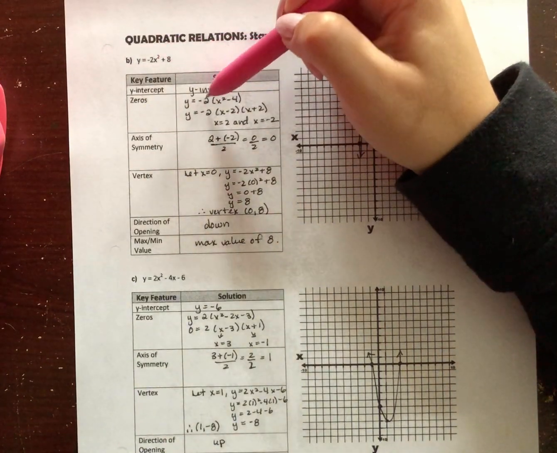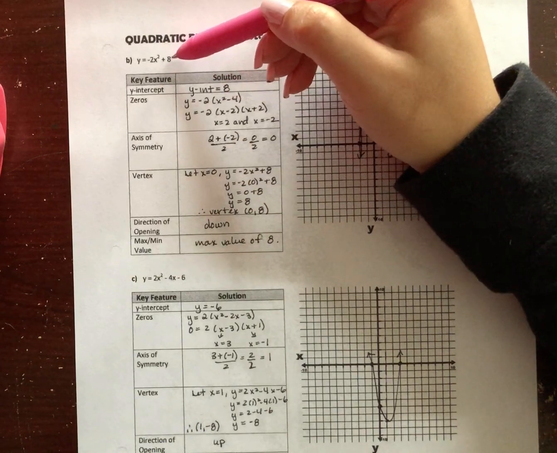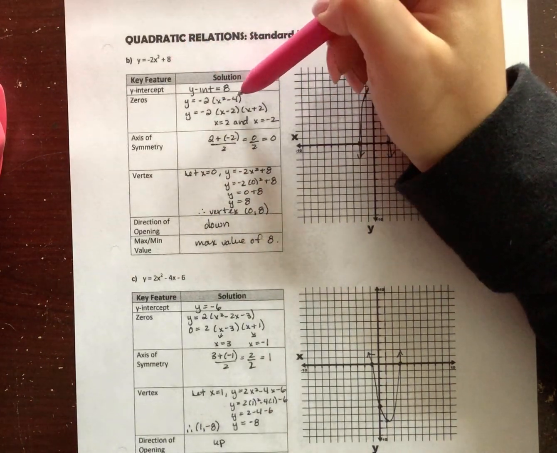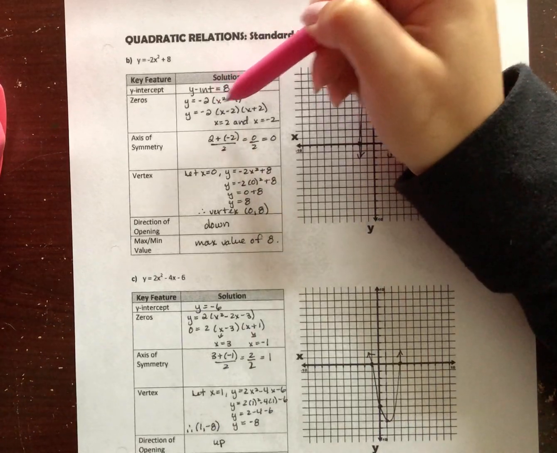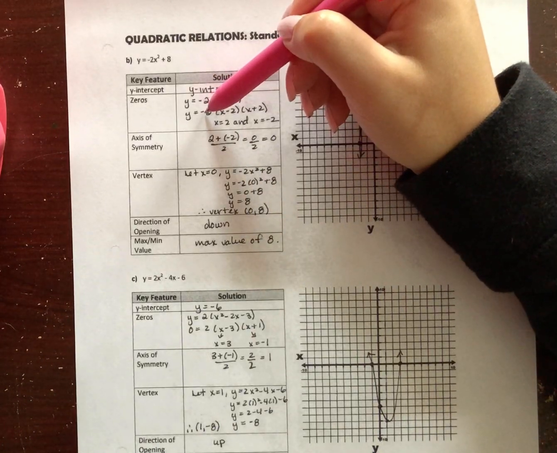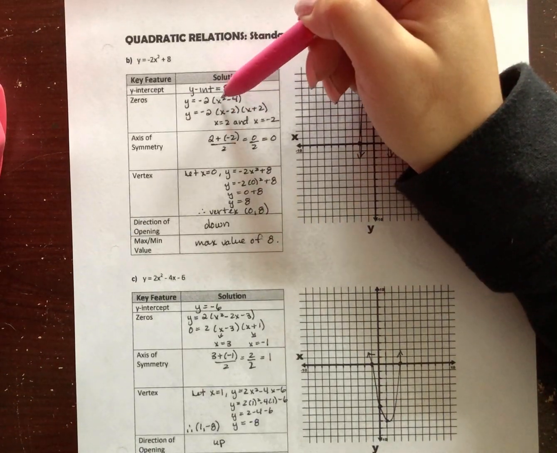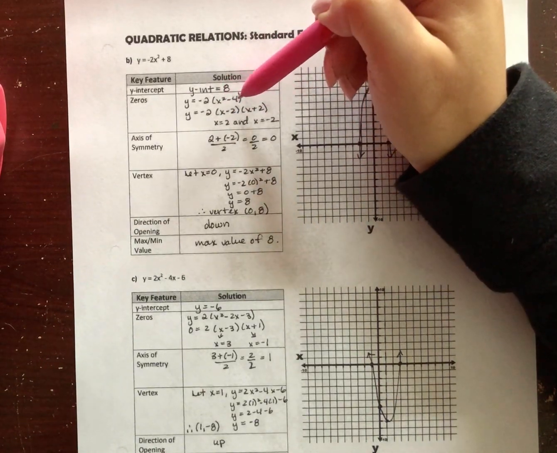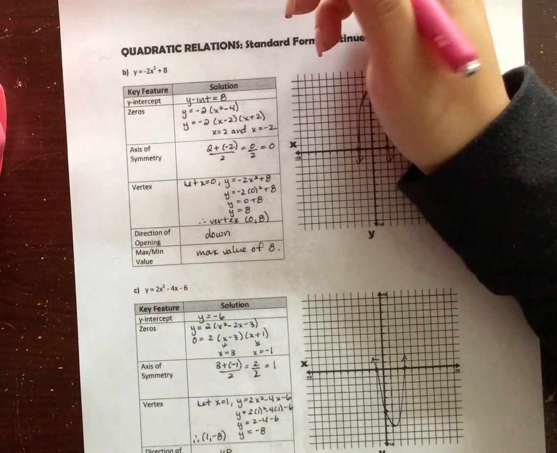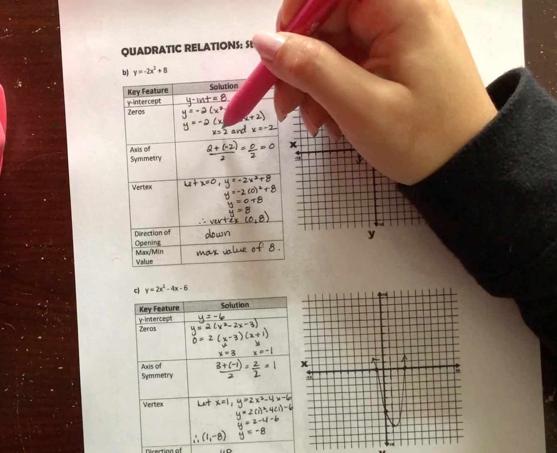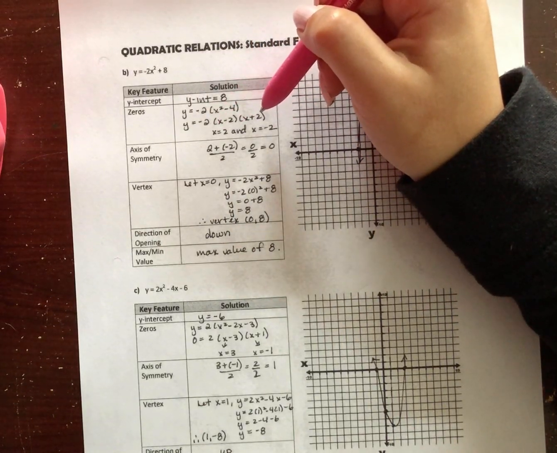Negative 2x squared divided by negative 2 gave me x squared. 8 divided by negative 2 gave me negative 4. I now notice that I have a difference of squares. So I keep the negative 2 on the outside and I started my brackets. X times x gave me x squared. 2 times 2 gave me 4, placing a negative and a positive in each of the brackets. I can now get my zeros of x equals 2 and x equals negative 2.